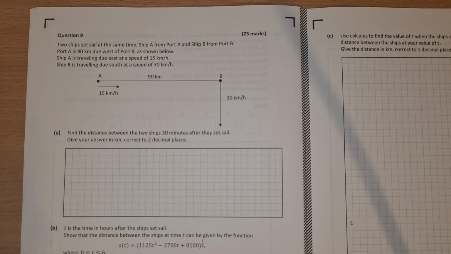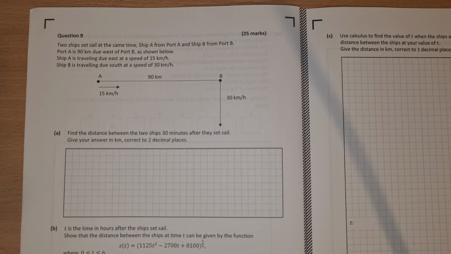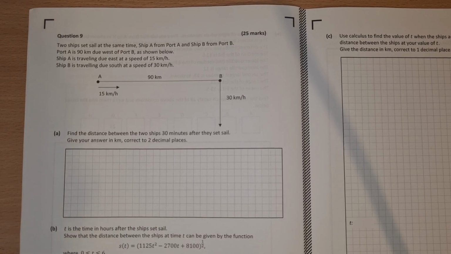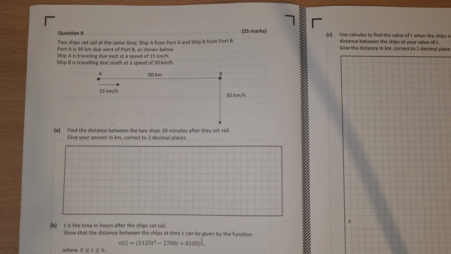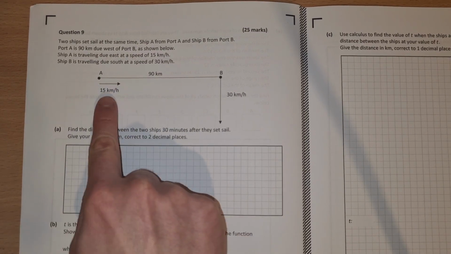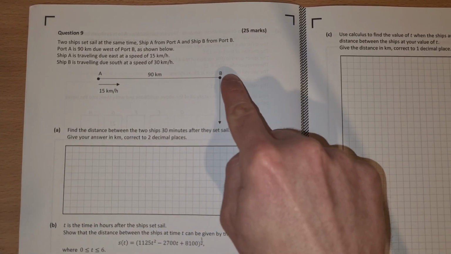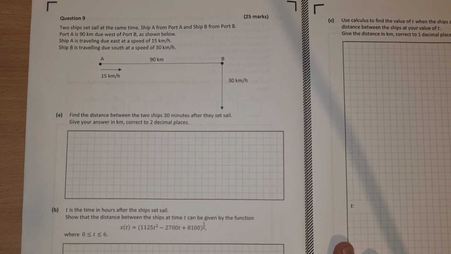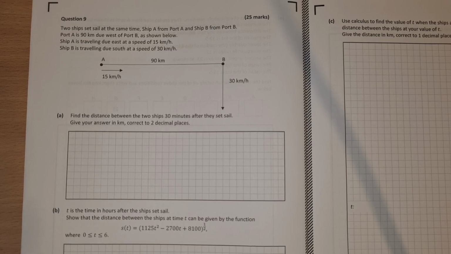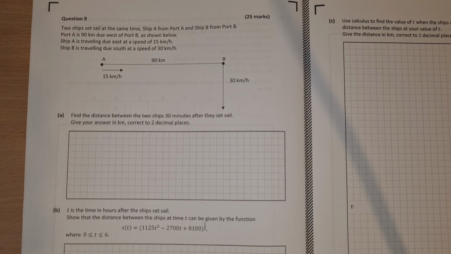2 ships set sail at the same time, ship A from port A and ship B from port B. Port A is 90 kilometers due west of port B as shown. Ship A is travelling due east at 15 kilometers per hour. Ship B is travelling due south at 30 kilometers an hour. Find the distance between the 2 ships 30 minutes after they set sail. Give your answer in kilometers correct to 2 decimal places.